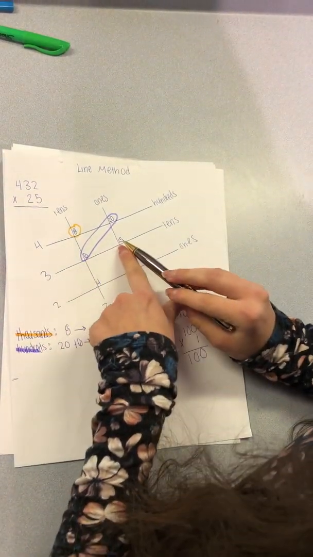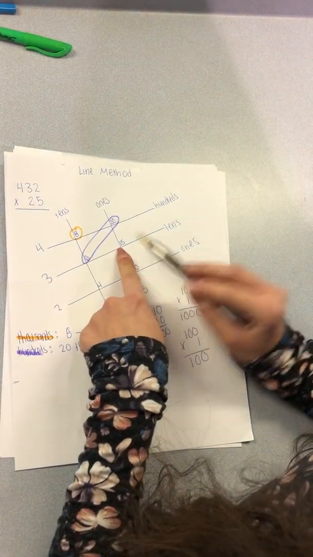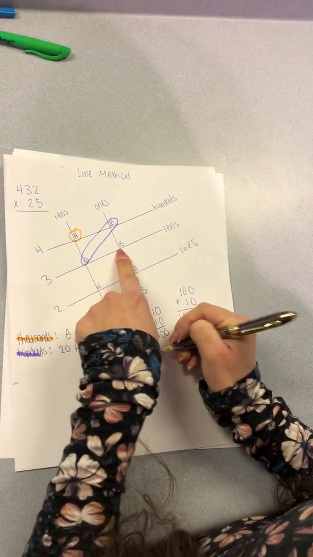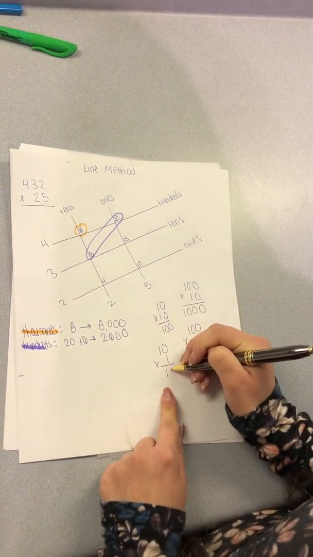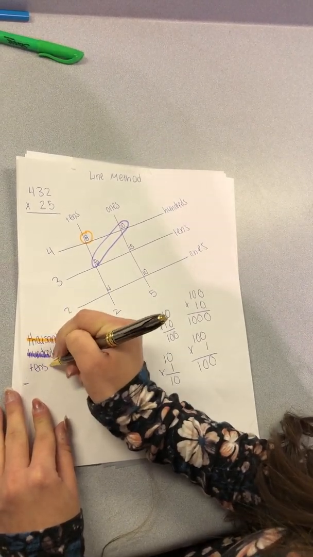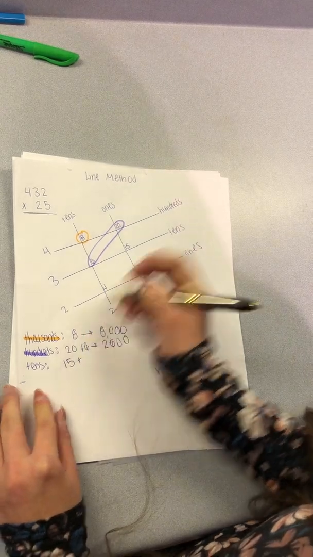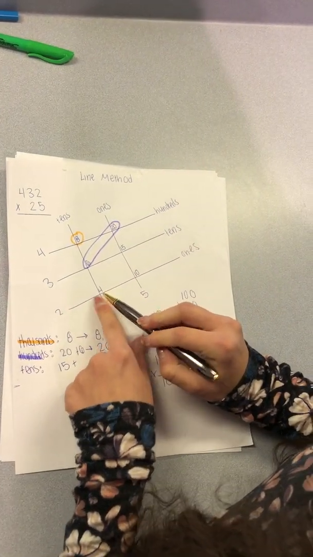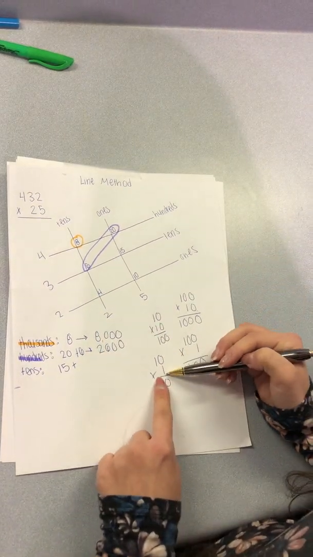And moving on, we now look at our 15, which is the product of our 3 tens and 5 ones. Well, a 10 and a 1 is going to give us a 10. So we now are looking at our tens, and we have 15 tens, but we can also make tens with our 2 tens and 2 ones. So again, that's a 10 and a 1.